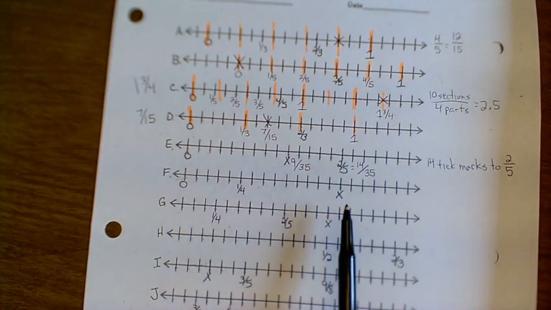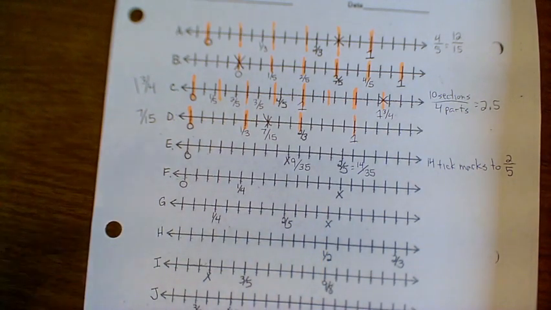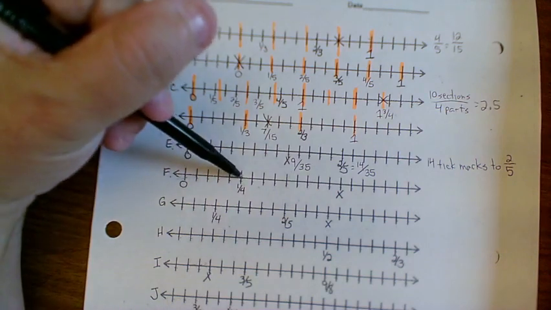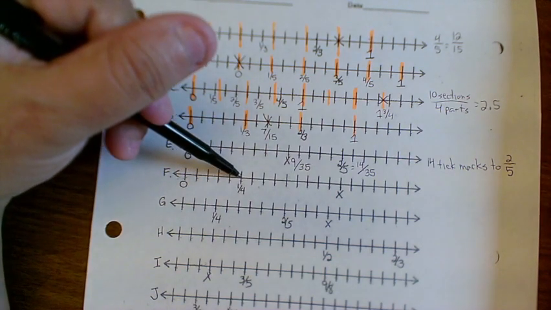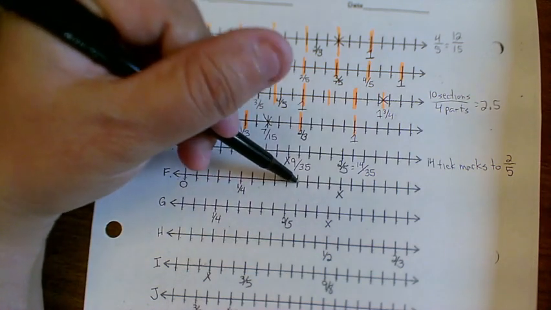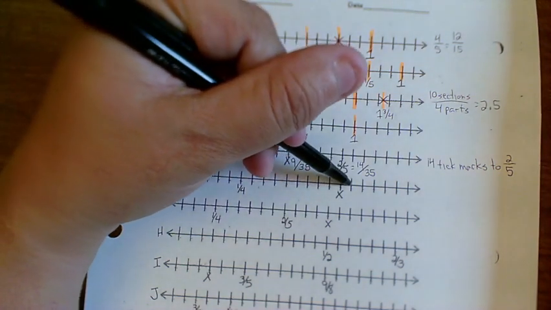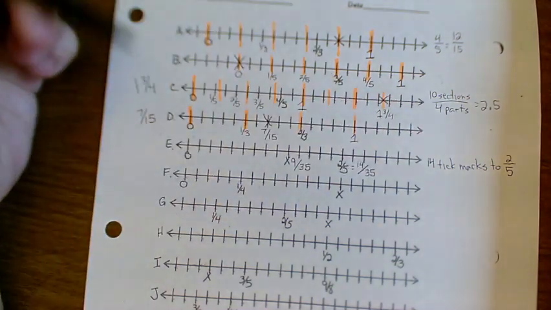All right, for f, same thing. Where is this x hanging out? So let's see. We know where 1/4 is. So 1, 2, 3, 4, 5, and again in groups of 5 along the number line.